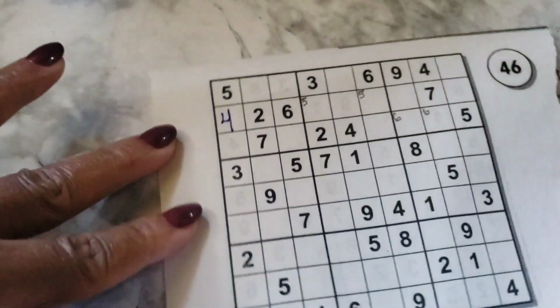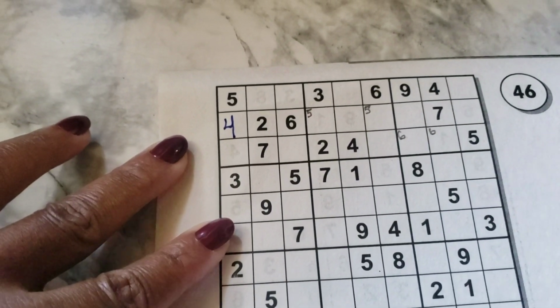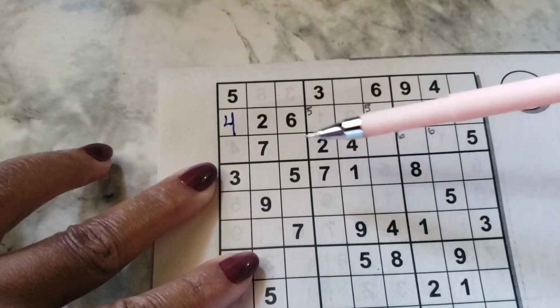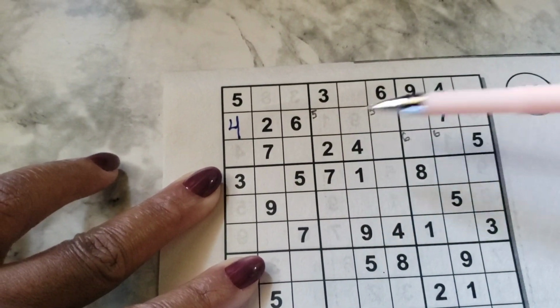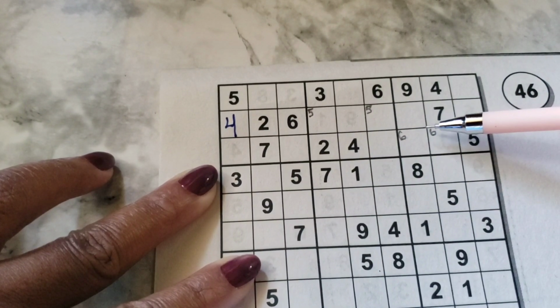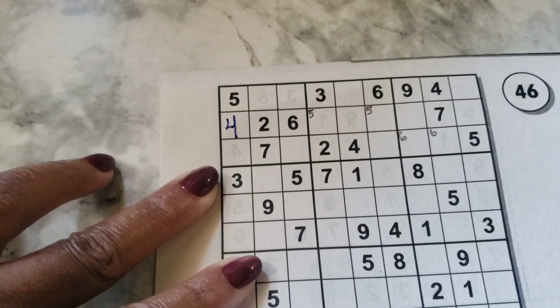Okay. Now I have two 2s, so let me solve for 2s. My 2s are here, 2s are here. So for this box, the 2 has to go right here.